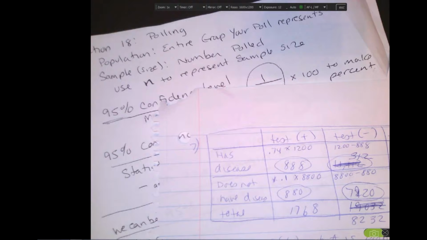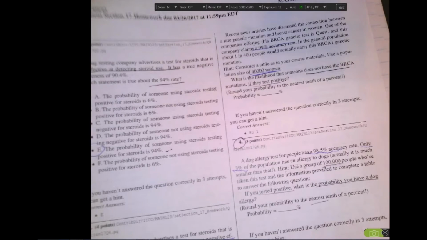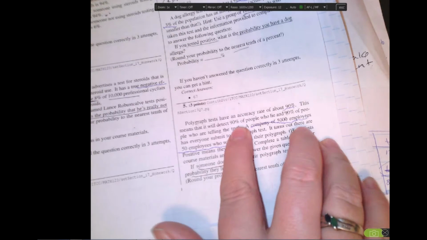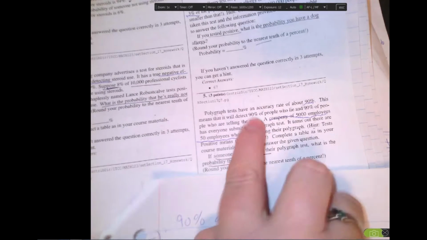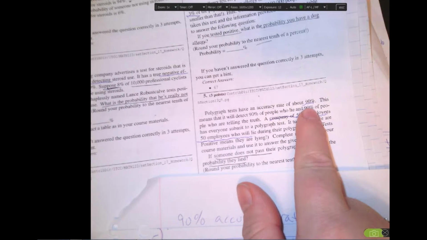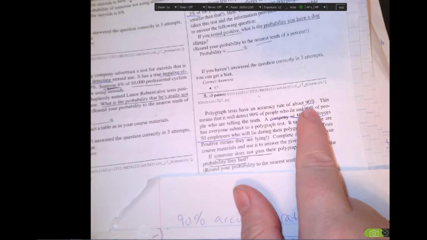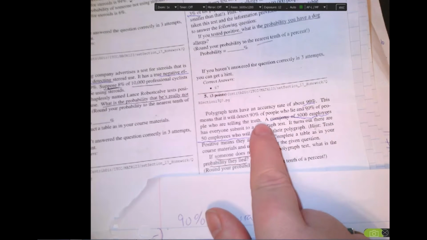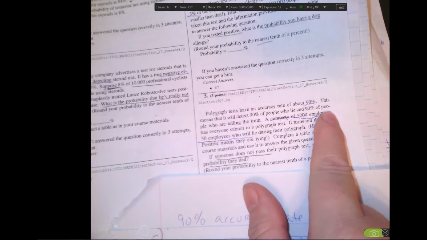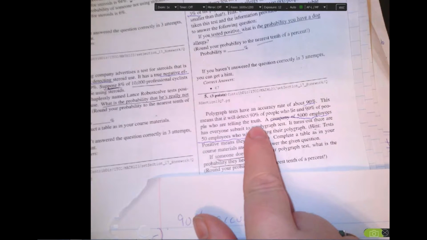I think that was the one I did first in the video because it was a basic one. This is the polygraph, where it's saying if positive means they are lying. That was a little confusing to me, but it didn't have different accurate and inaccurate. Polygraph tests have an accuracy rate of about 90%. That means for both positive and negative: 90% of the people who lie and 90% of the people who are telling the truth.